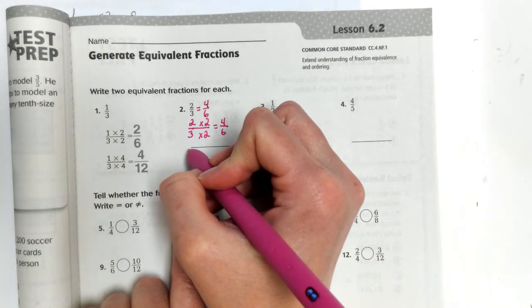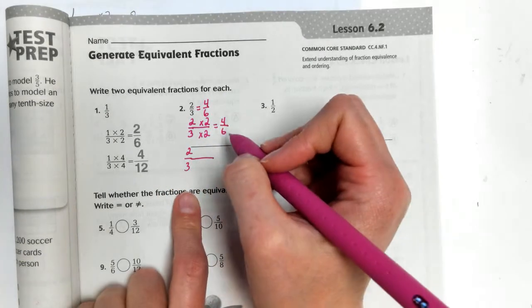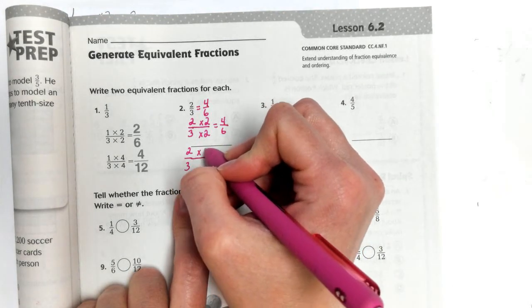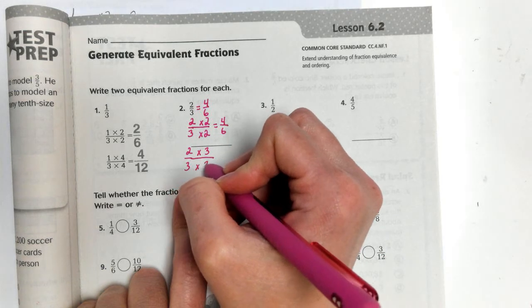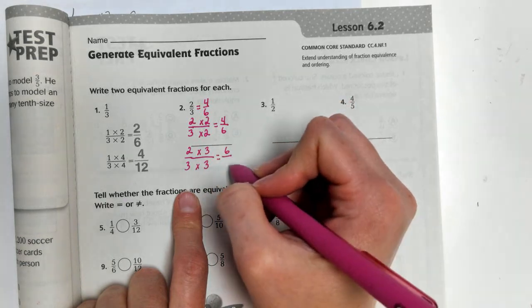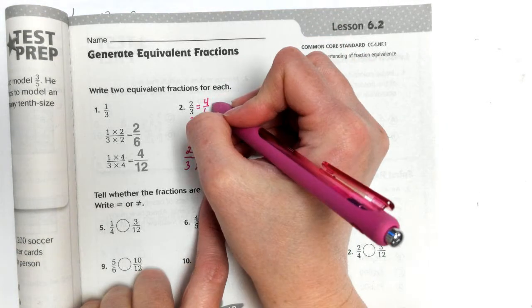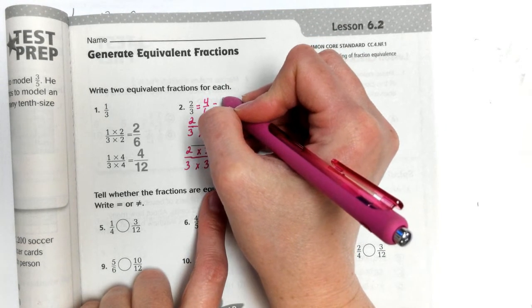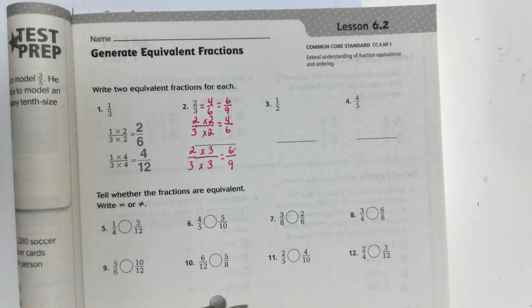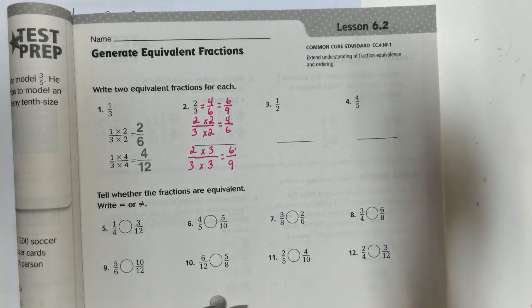All right. Now I'm going to choose another number because I'm going to find another equivalent fraction. I'm going to choose the number 3. I'm going to multiply the numerator and the denominator by that number. 2 times 3 is 6. 3 times 3 is 9. So my equivalent fraction is 6/9. So 2/3, 4/6, and 6/9 are all equivalent fractions. They all have the same value.